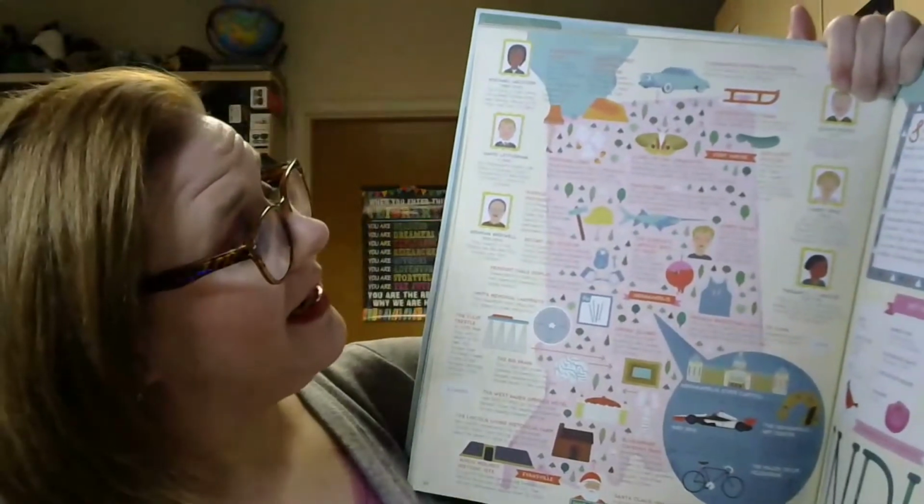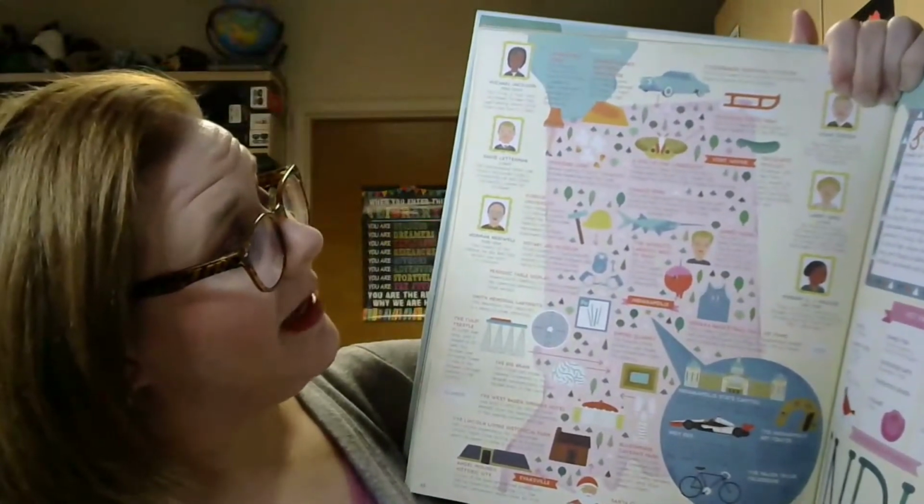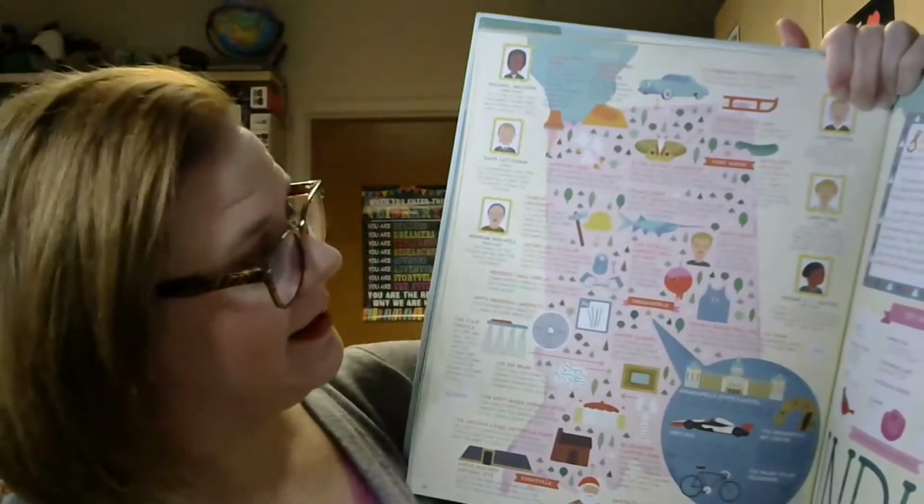So it's going to tell us about some famous people that are from the state of Indiana. It's going to tell us about some interesting things located in the state of Indiana, but it also gives us information about the capital and some key facts like when Indiana became a state, as well as the state flower, the state tree, the state bird. So that's an example of a thematic map in an atlas.